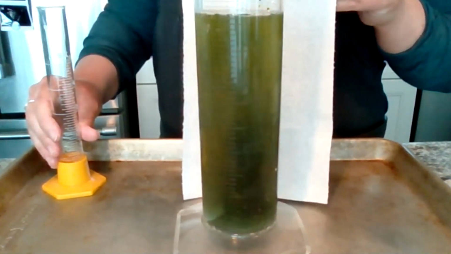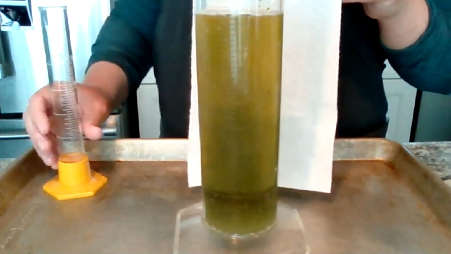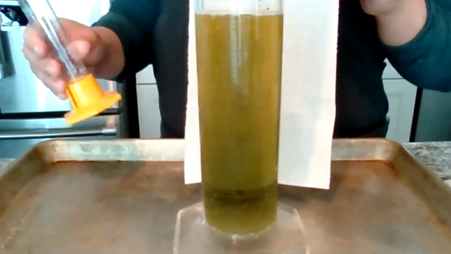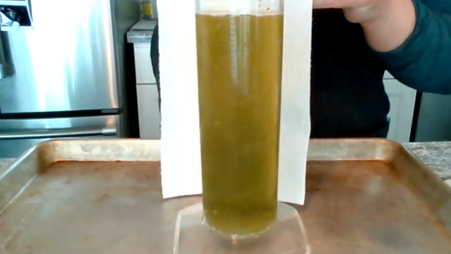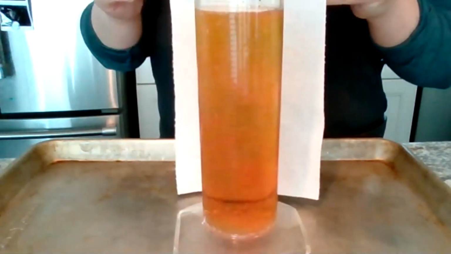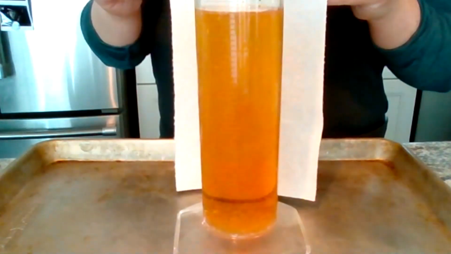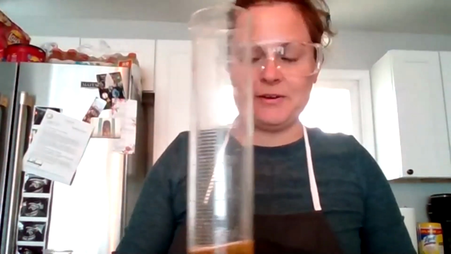As we're noting any color changes, and as that tablet starts to cause a reaction and rise in the cylinder, I'm going to top off my reaction with about 10 milliliters of vinegar. Awesome. Okay, so again, you can replay that reaction as many times as you need to. And we're going to shift over to this week's lesson.